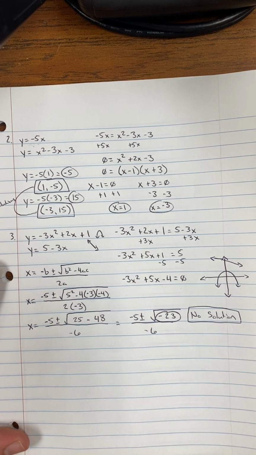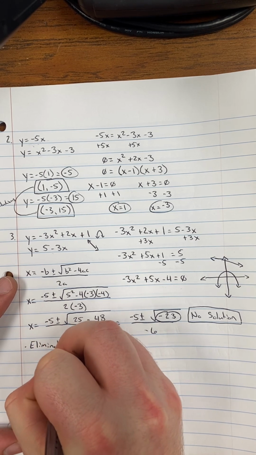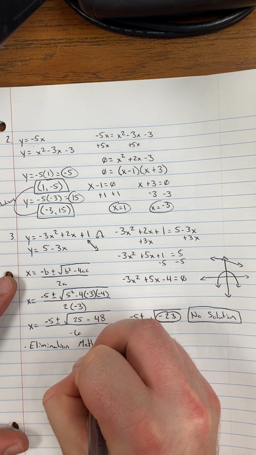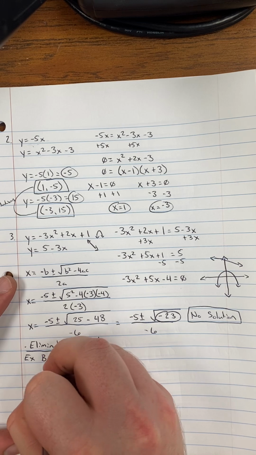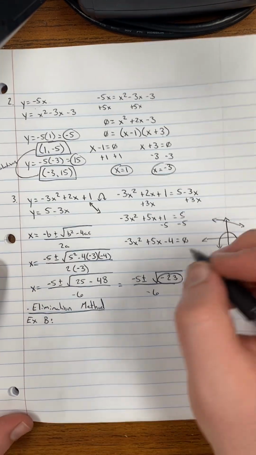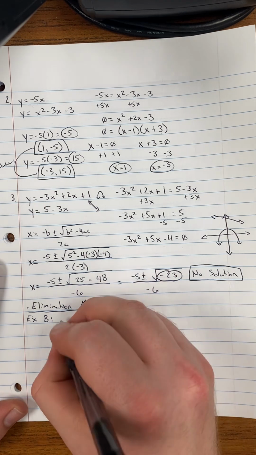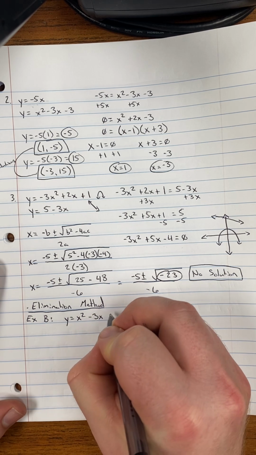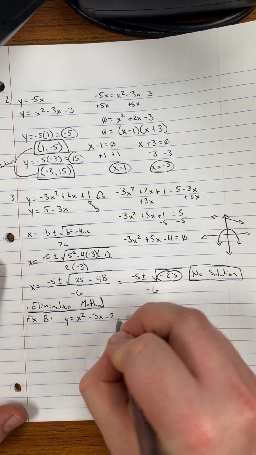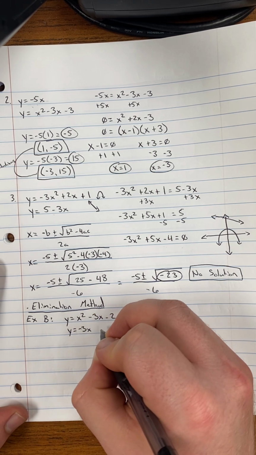Okay, we're going to move on to elimination method. Okay, elimination method. The only way to do this really is just have an example. I think that's the best way to teach it. So let's go to an example from the book. We've got y equals x squared minus 3x minus 2. Okay? And then the other one is y equals negative 3x minus 8.